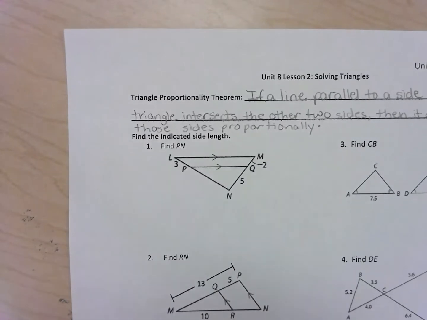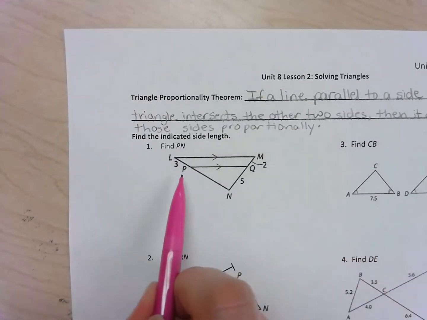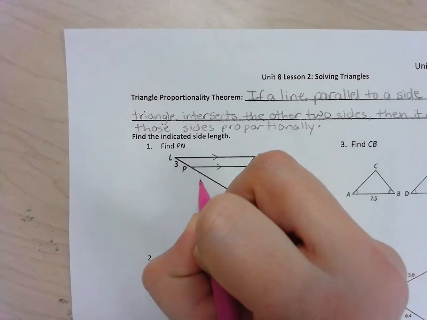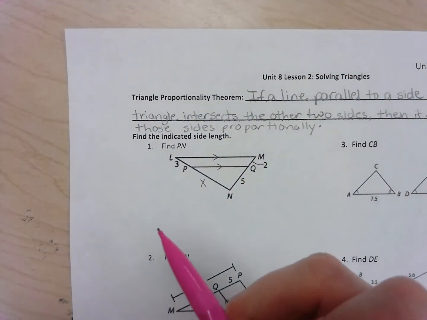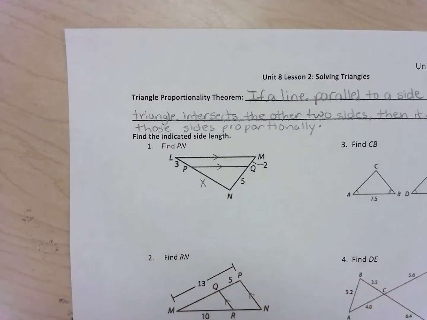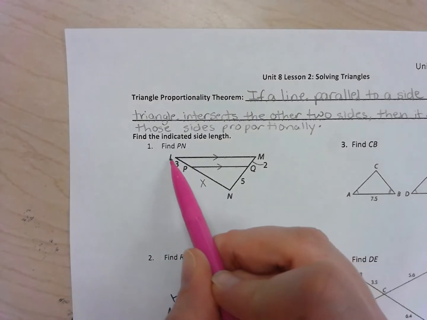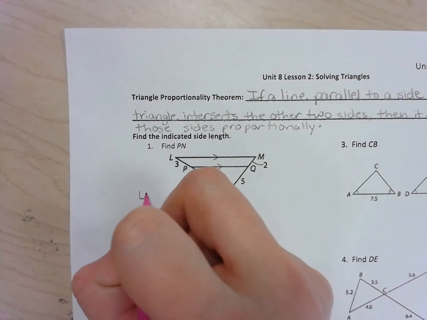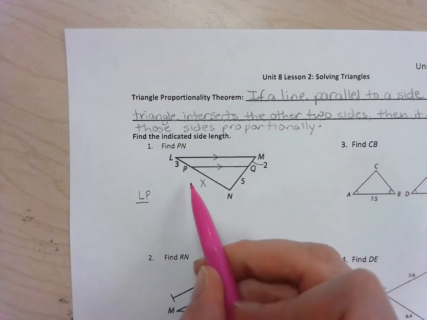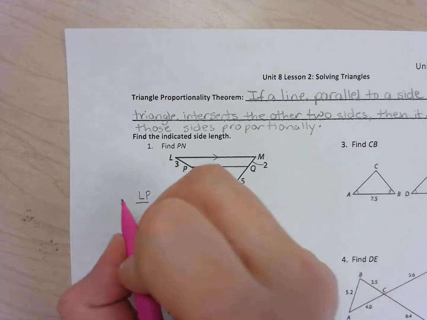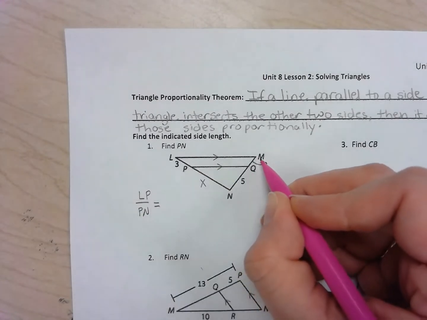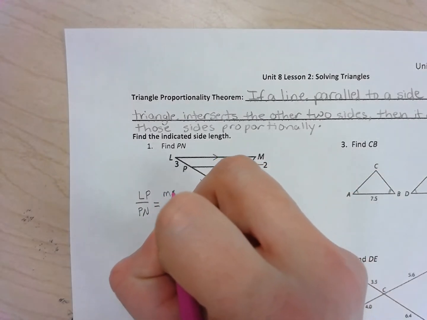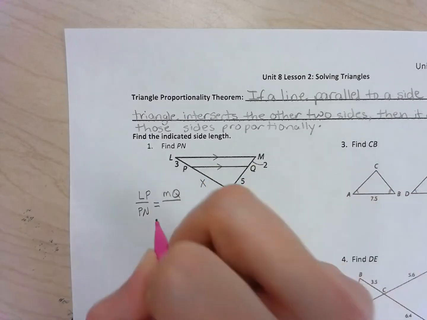Example number 1, we're going to find PN. So let's let PN be represented by X. We can set up our proportional ratio using the triangle proportionality theorem. So LP is proportional to PN, and MQ to QN.